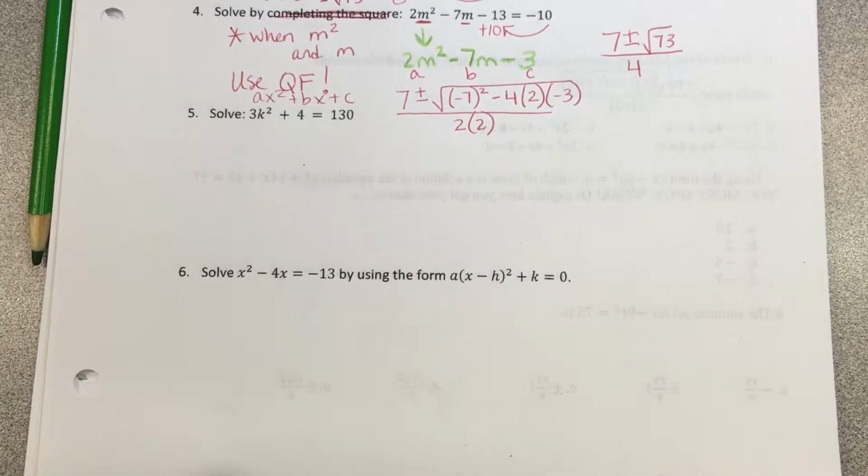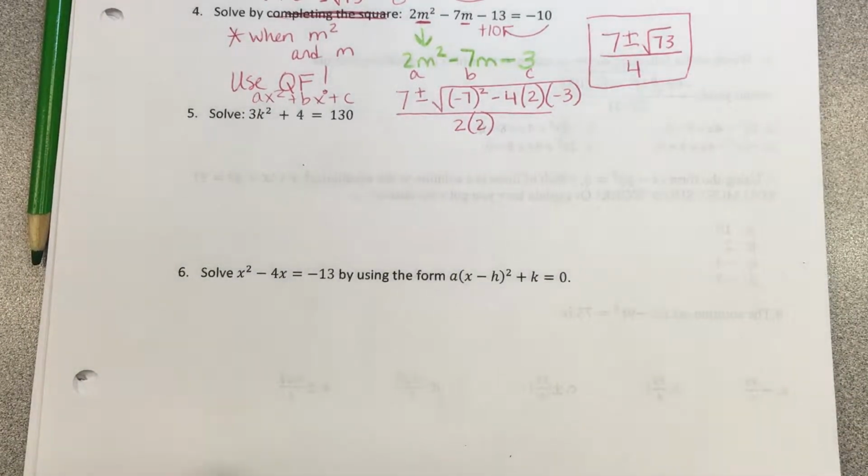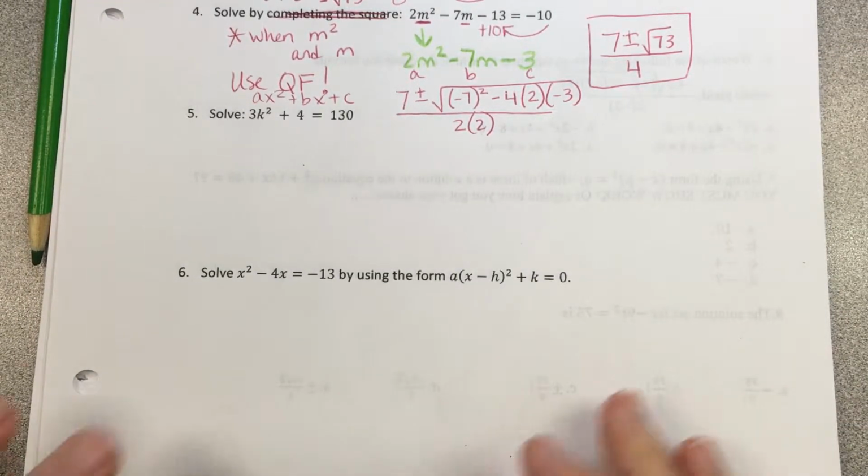Will 73 break down? No, 73 will not break down. It's a prime number. 7 and 4, can you reduce that? No. So this is your answer. Good job, guys. Two more.